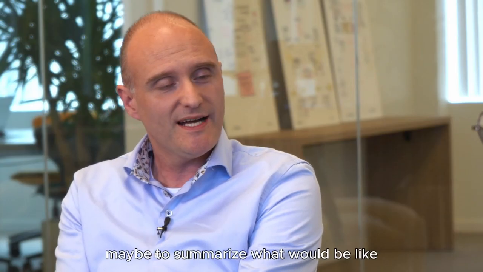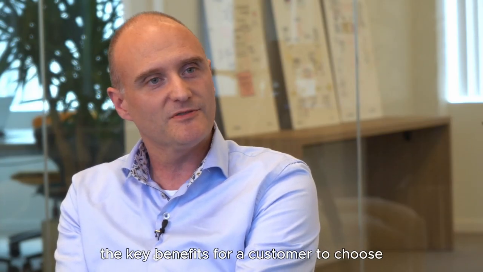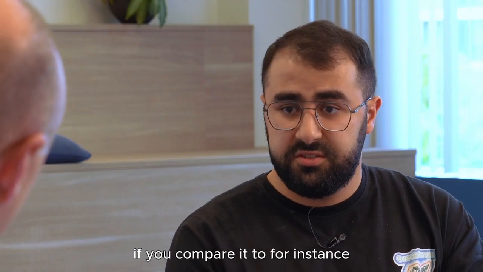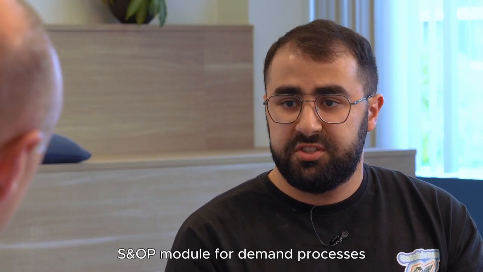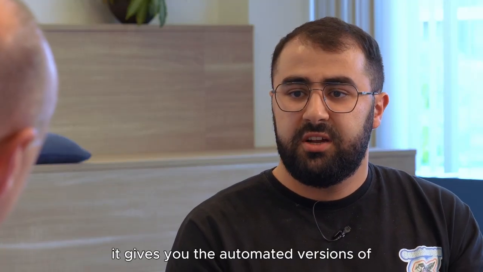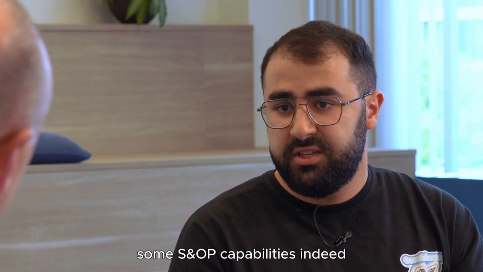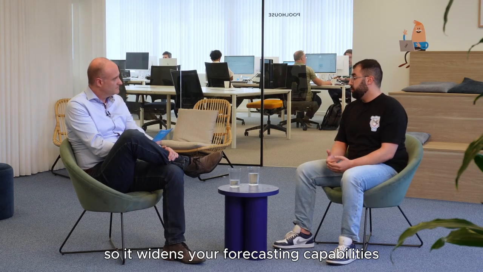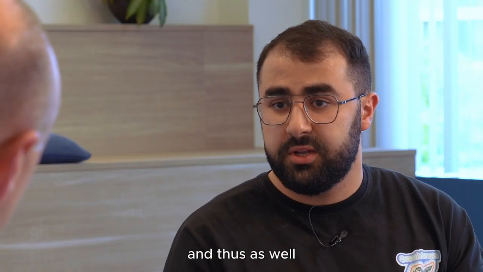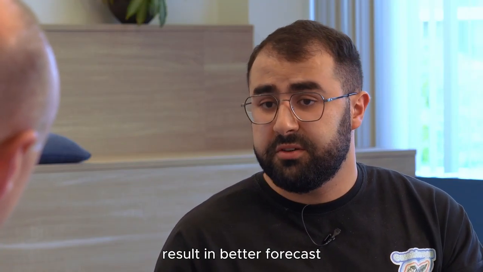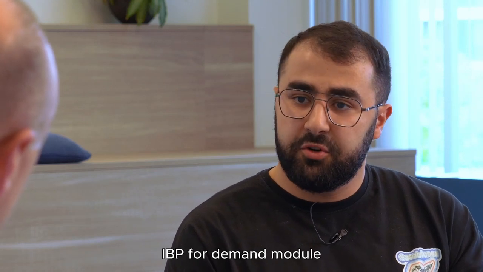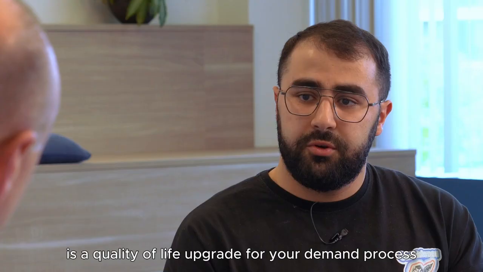Okay, maybe to summarize, what would be the key benefits for a customer to choose IBP for demand? Well, SAP IBP for demand is very time efficient. If you compare it to, for instance, the S&OP module for demand processes, it gives you the automated versions of some S&OP capabilities. It gives you access to a lot of advanced forecasting models, so it widens your forecasting capabilities and thus results in better forecasts. And lastly, which is very important, of course, the SAP IBP for demand module is a quality of life upgrade for your demand process.